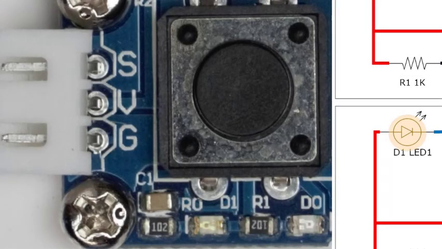This is the button that we will be using to demonstrate a momentary switch and its input to a computer. This button is connected to a PCB, and we can see there are several resistors and LEDs on the board. The connection to the button is done through the white connector here on the left, and we have three different pins on that white connector: S, V, and G.